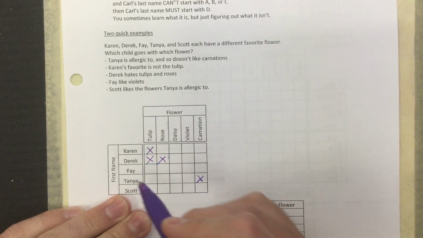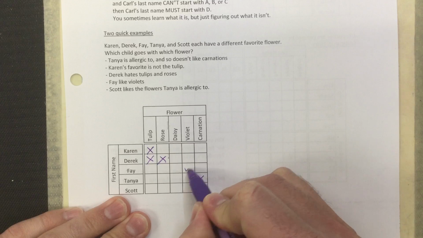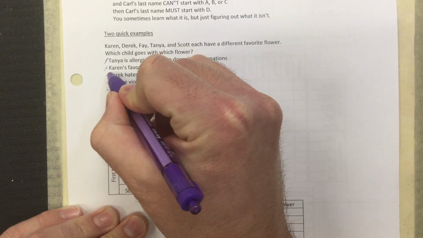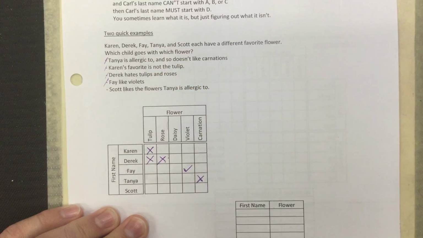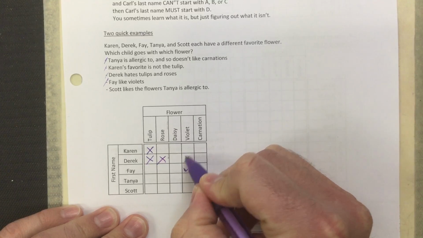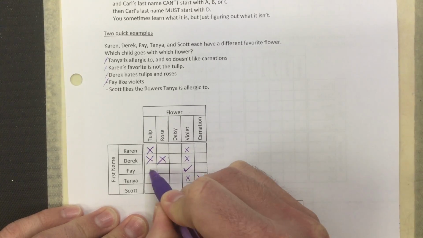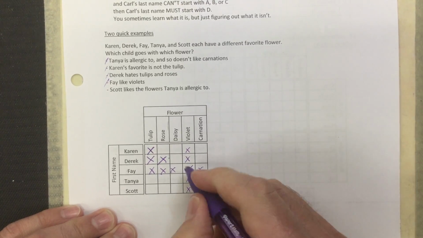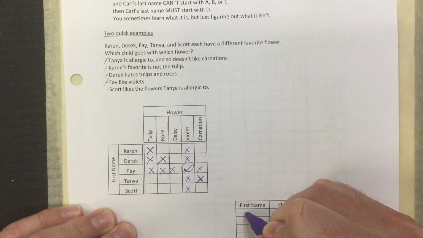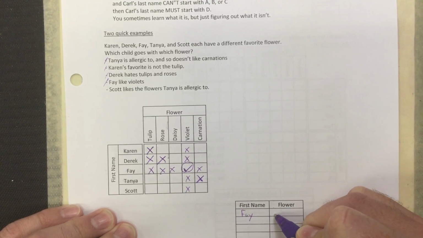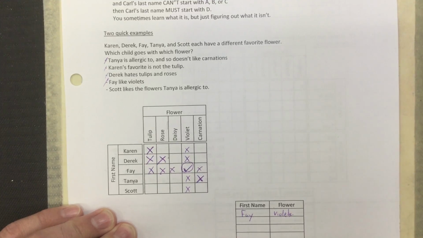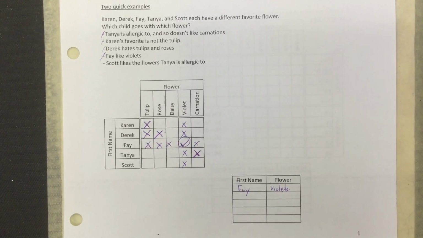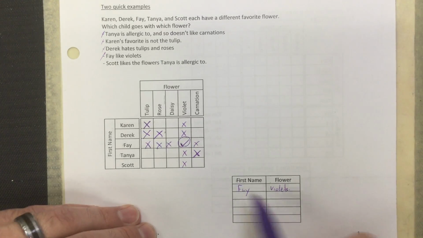Faye likes violets, so based on what we're told, we're going to assume that she likes violets. Okay, and actually we can just check mark that right now. If Faye likes violets, that means that nobody else has the violet as their favorite, and we know that Faye does not have any of the other flowers as her favorite. This is going to be her favorite. And we can put this down here. Maybe you don't want to write these down quite yet on the bottom because we might have to switch it around, but for right now, we'll put that in there at this point.